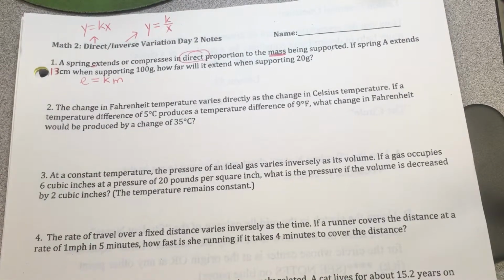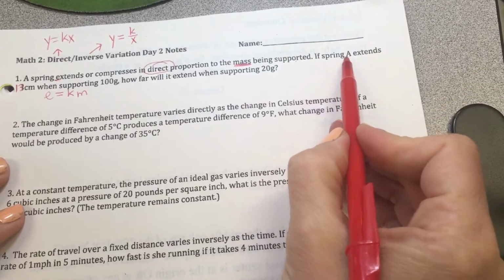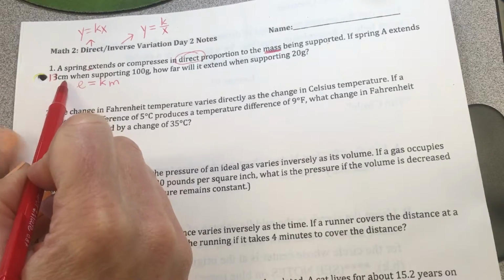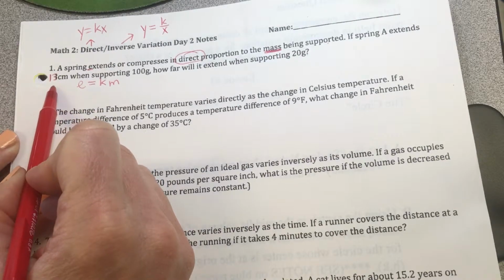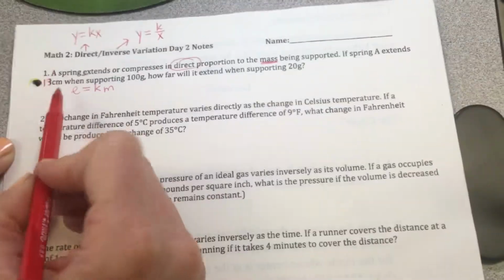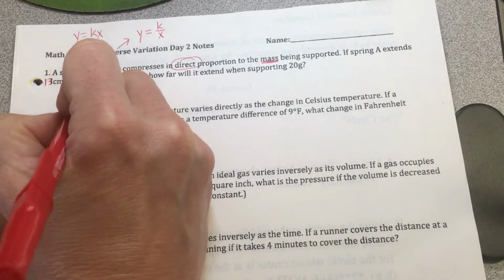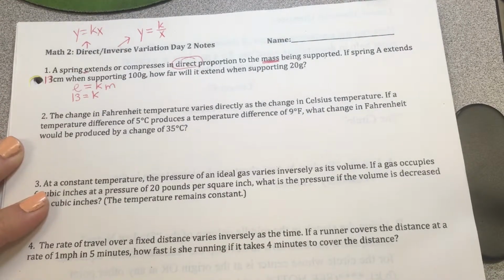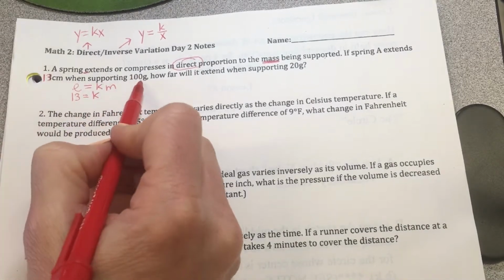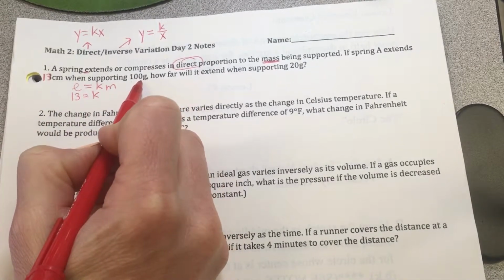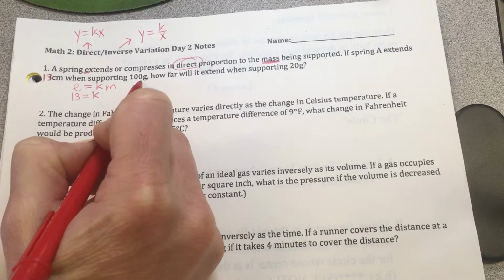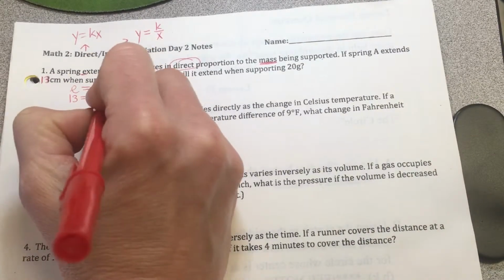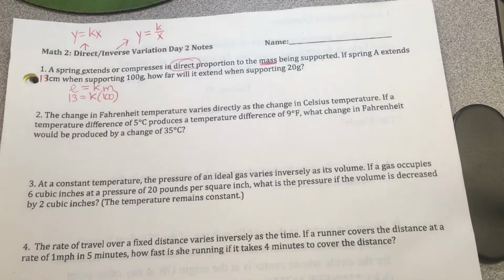All right, so let's see what numbers they give us. If spring A extends 13 centimeters, so 13 goes in for what letter? E. It extends 13, so 13 goes in for E. Remember, I don't ever know my K at the beginning. 100 grams is a mass. What's another word for mass? How much something weighs. So 100 goes in for mass.